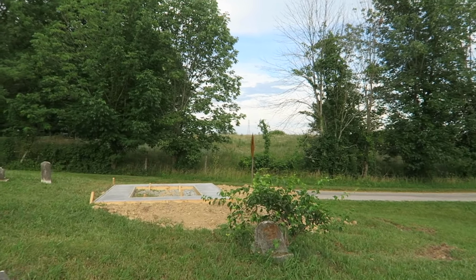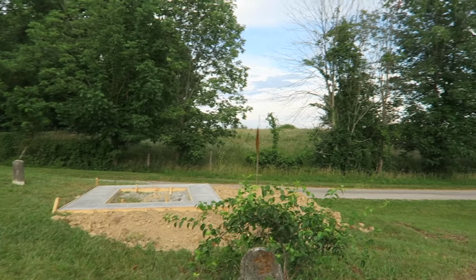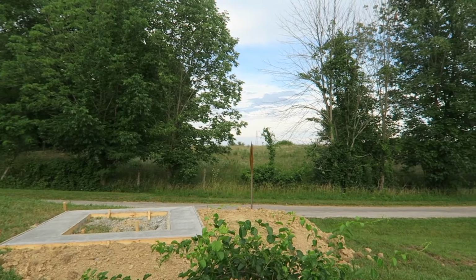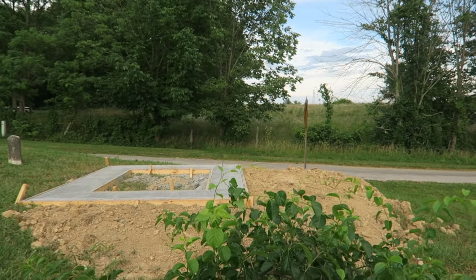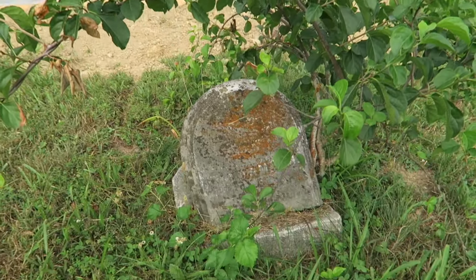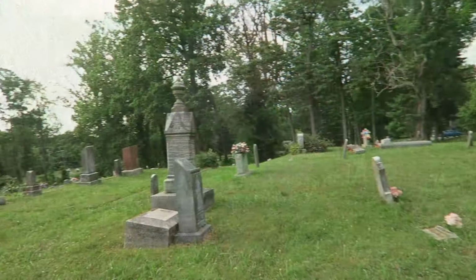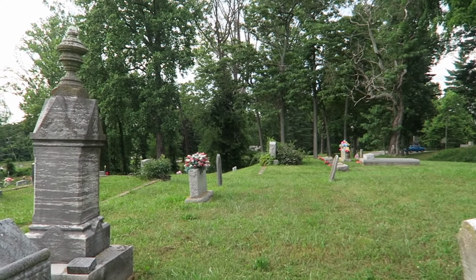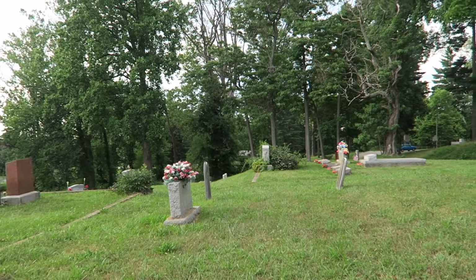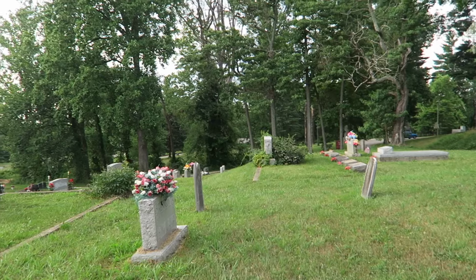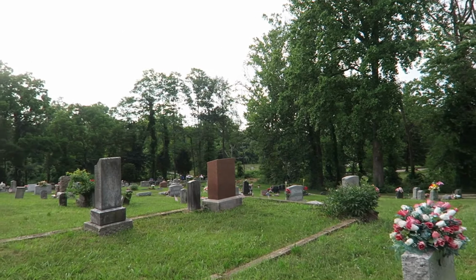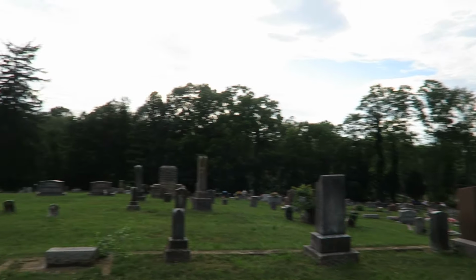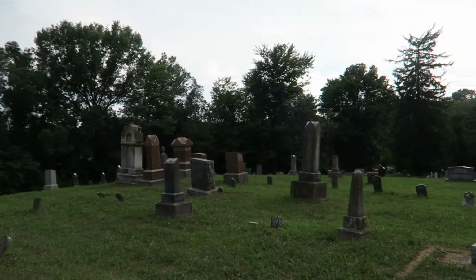There's definitely been a new project started here, but a lot of the graves are so decayed that I can't really tell the years. A lot of these are 1850s, and so they may have been descendants. And then the further we get in this direction, the newer they get. So I'm gonna turn around and head this way.